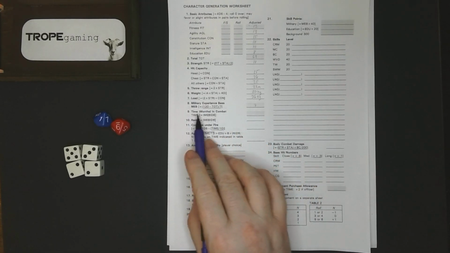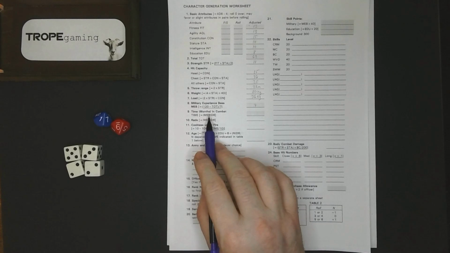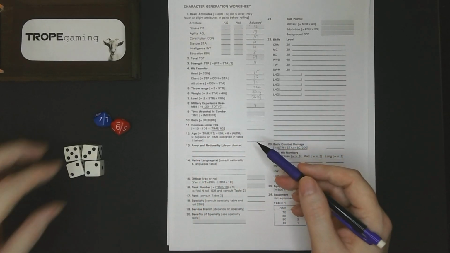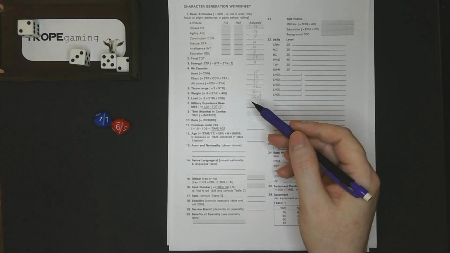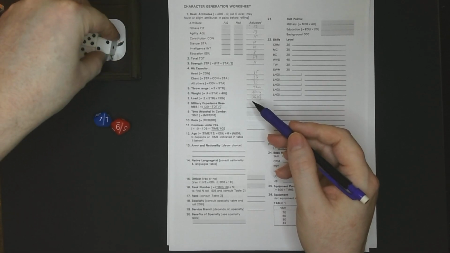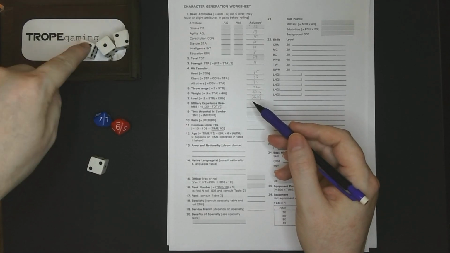How long we've been in combat is our time, and time is found by rolling a number of d6 equal to your MEB. So we know that's 7, so we're going to roll 7d6. So that's 12, 17.